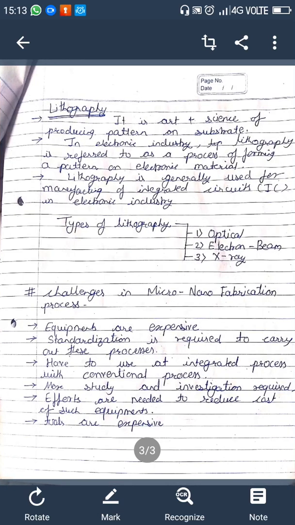Listen carefully, guys. This is the question they ask many times in the examination: explain the challenges in micro and nano fabrication process. The question itself carries 6 marks, so you have to write 6 points.